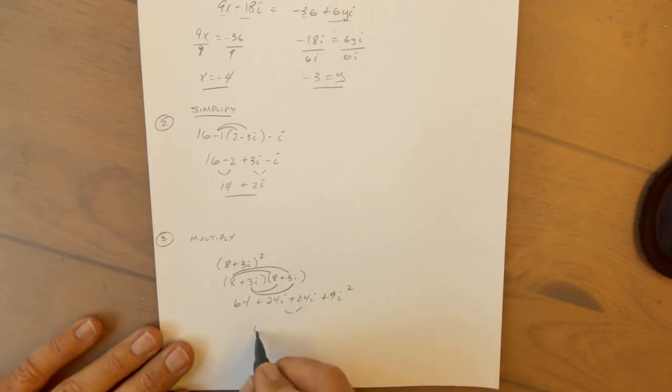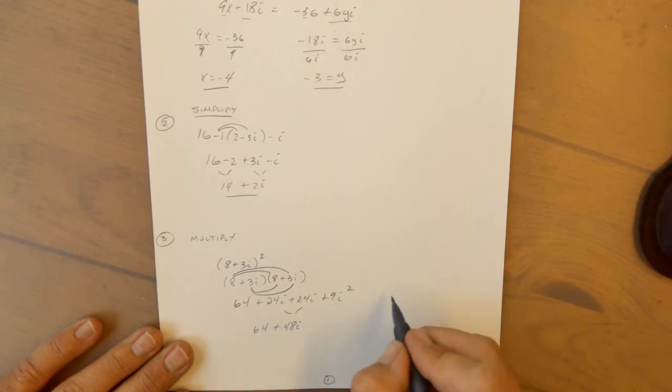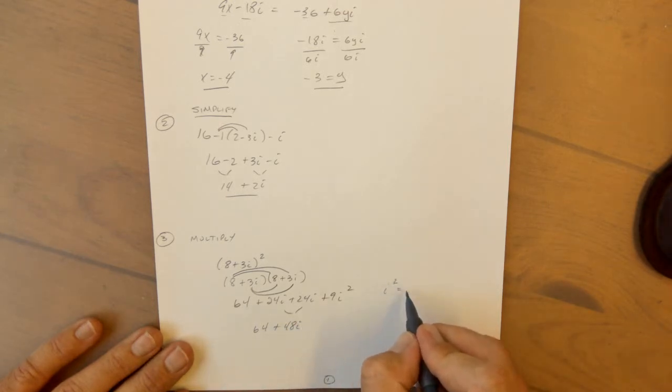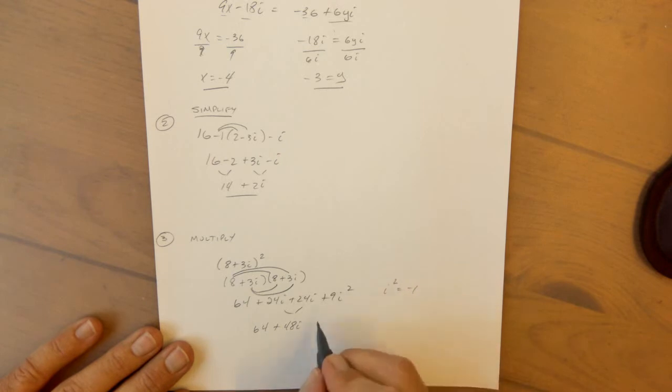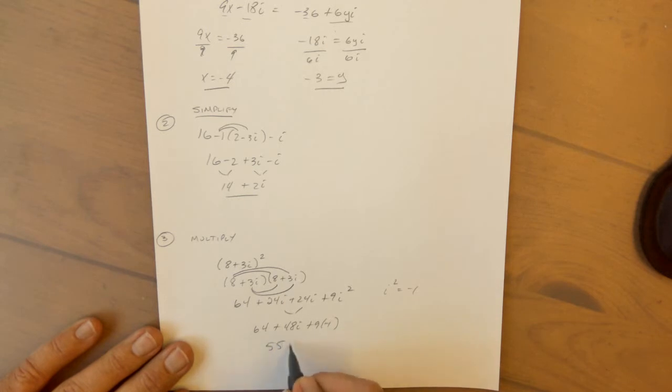Combining our like terms, we're left with 64 plus 48i. Now remember, i squared is equivalent to -1, so we're going to do that substitution. So now we have 64 minus 9, which leaves us with 55 plus 48i.